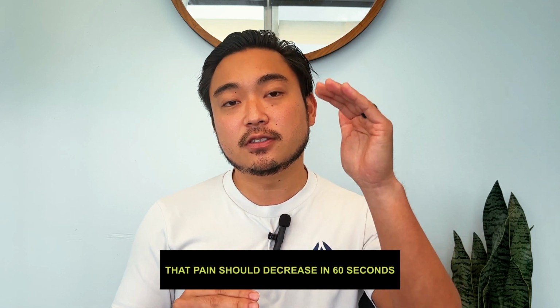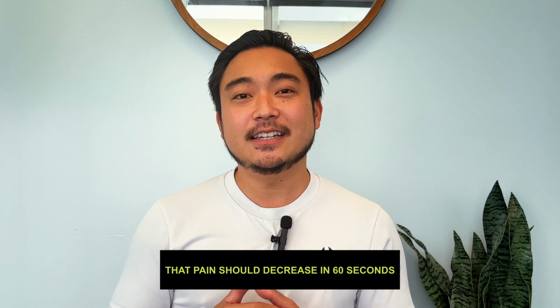That pain should decrease within 60 seconds, and you'll notice a drastic difference. The final spot that you're gonna hit, maybe it's easier angle-wise if you use your thumb and go right at the base of that jaw. You can kind of open your jaw like this and feel where that ball is and go right under it. Now when we do that, again, we're just gonna hold and do the same thing.